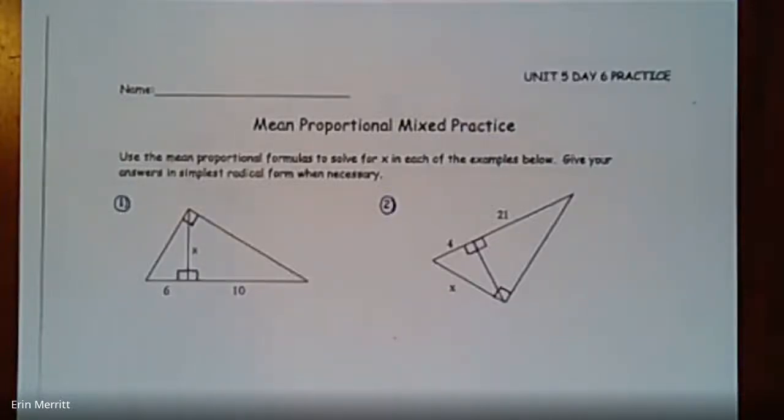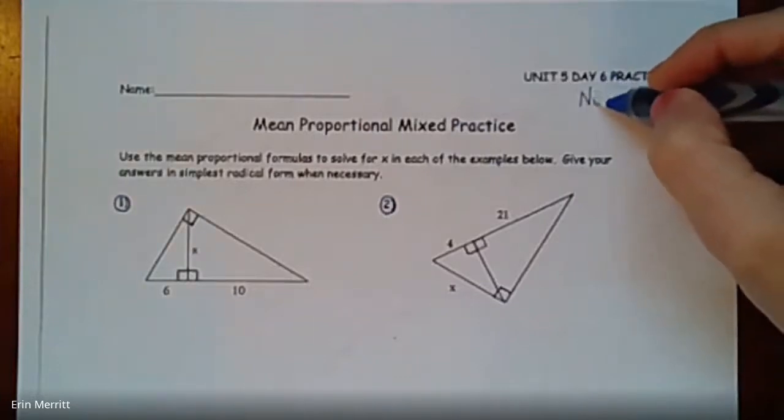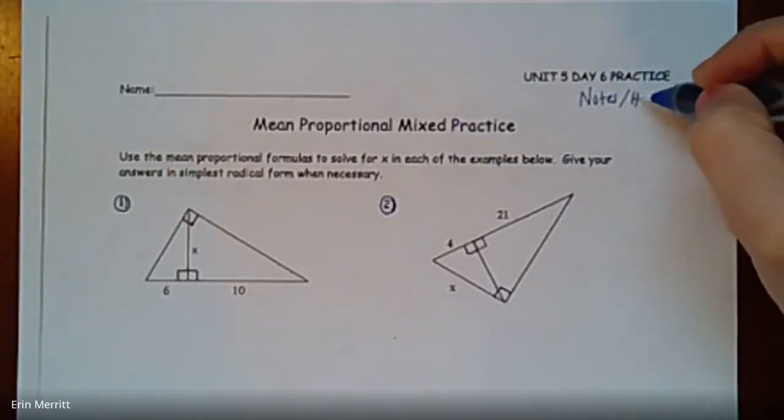Hi guys, it is day 6 in our unit 5 and it's a practice day. So when it says mean proportional mixed practice, it's got a little bit of everything from the last 2 days. My goal, I'm going to do some with you. Everything that's left actually becomes homework. So when it says practice here, we're really talking kind of notes / homework.